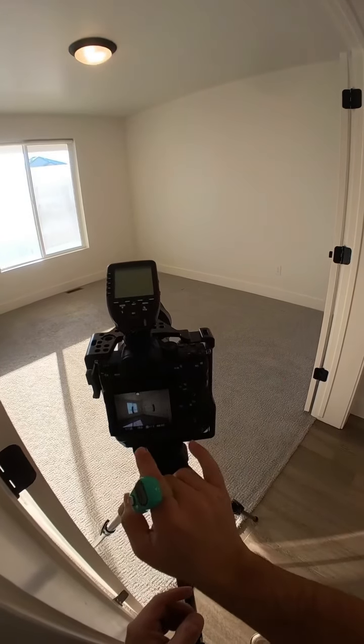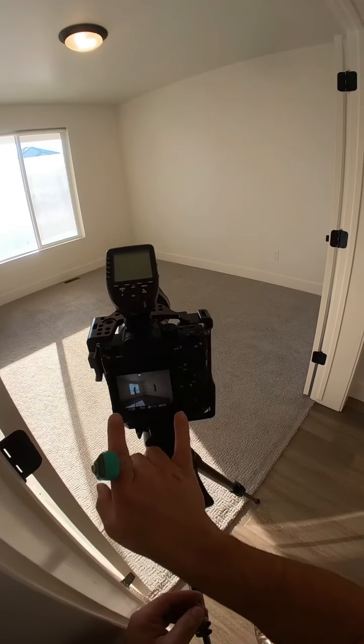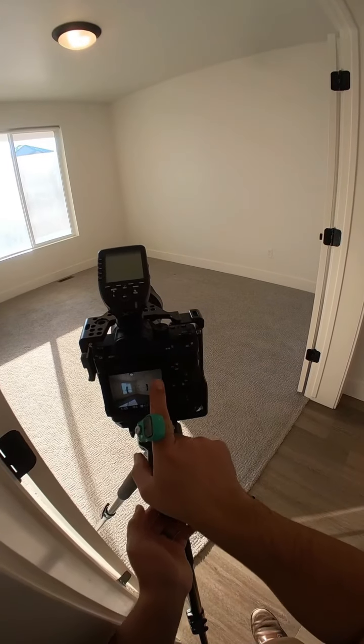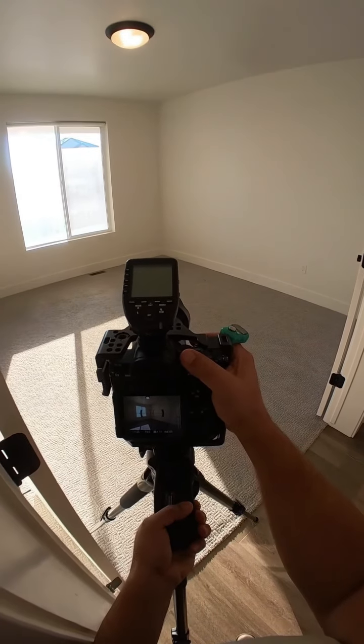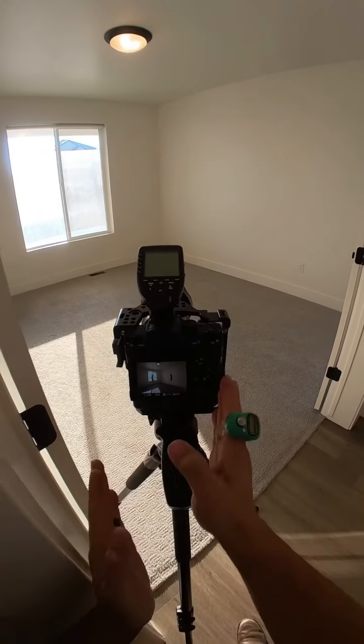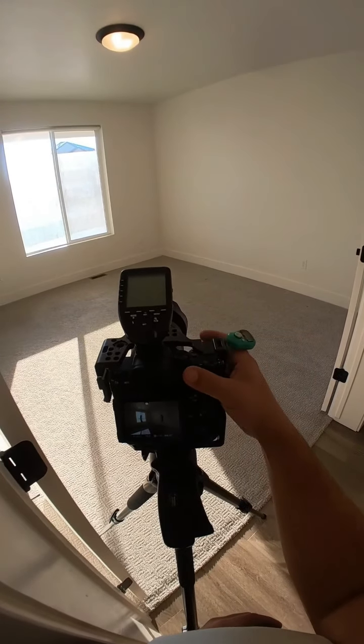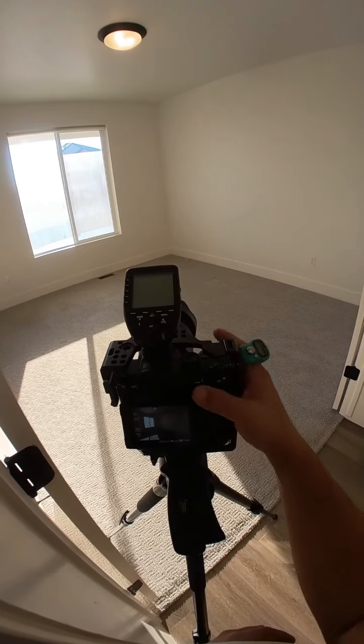And so also what I'm doing that you may not notice, I'm actually balancing the edges of the wall. So this edge here is going to be about the same amount as the door. And then I'm leveling the verticals to make sure that they're all vertical. The horizontals not so much because it's at an angle, so I'm not going to worry about that.